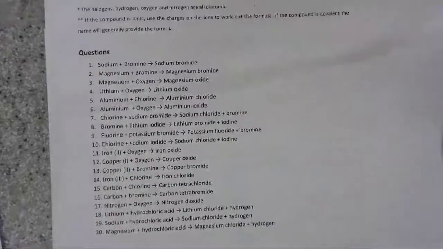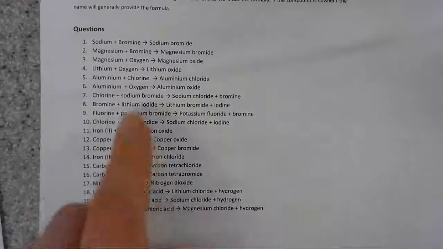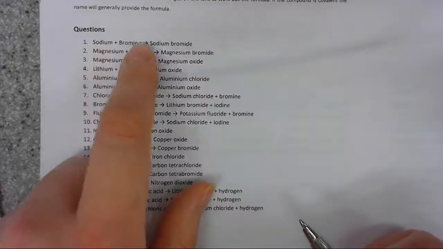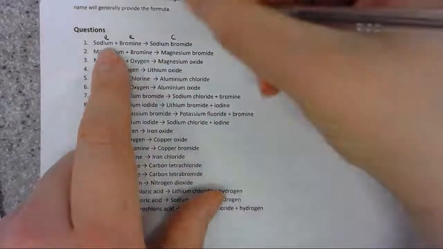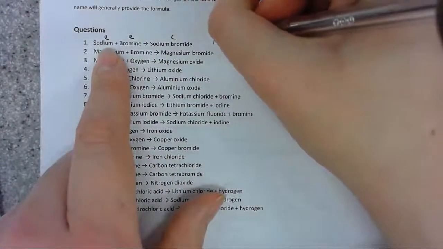I'm going to do another few examples. I'm going to turn these word equations into symbol equations. So the first one, I've got sodium, bromine, and sodium bromide. Sodium is an element, bromine is an element, sodium bromide is a compound. The symbol for my element, I'm taking straight from the periodic table. It's going to be Na.